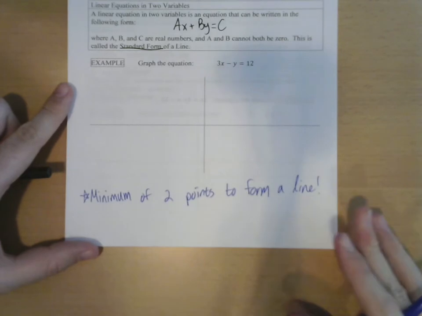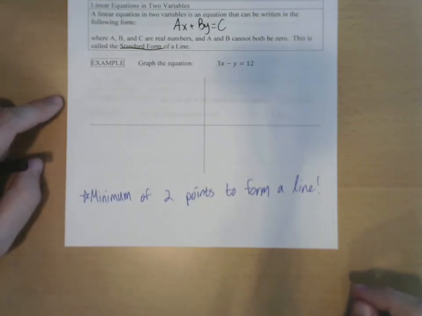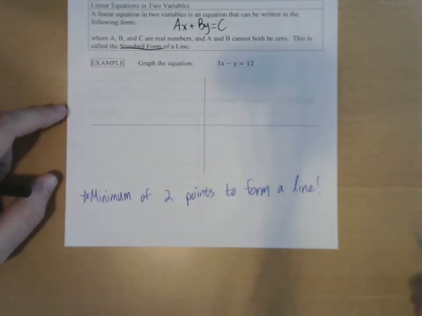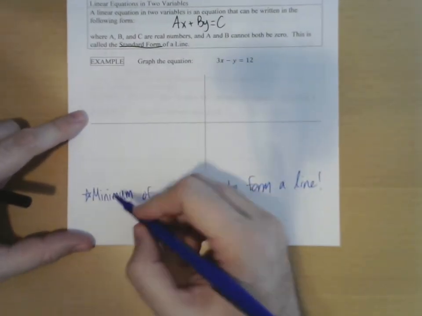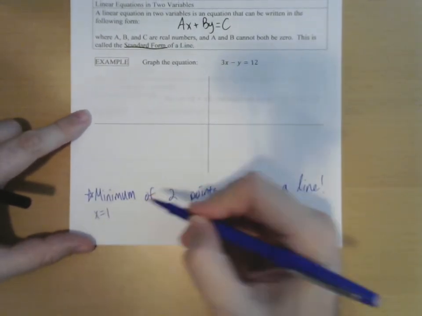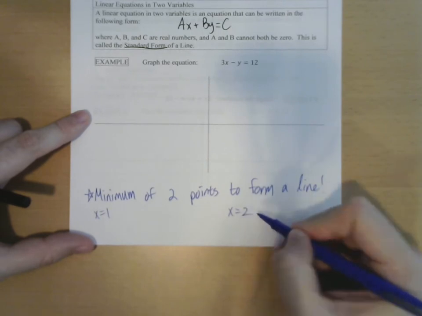So you pick two values. You could do it a couple of different ways. You could pick two x's, which is traditional. You could pick two y's. You could pick an x and one y. I typically just pick an x value. So whatever you want, let's do x equals 1 and x equals 2.